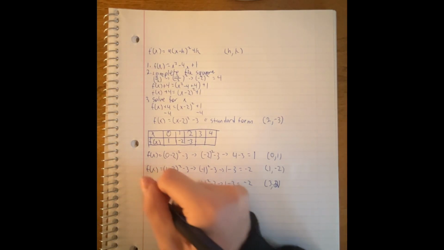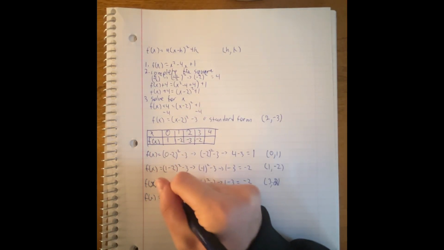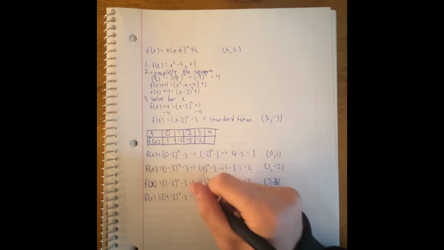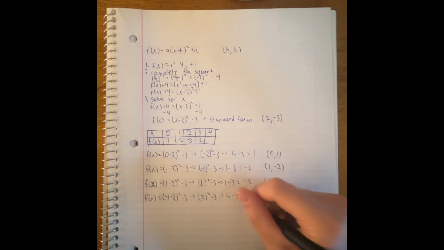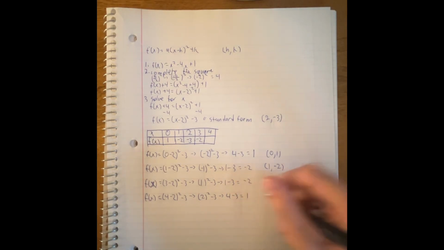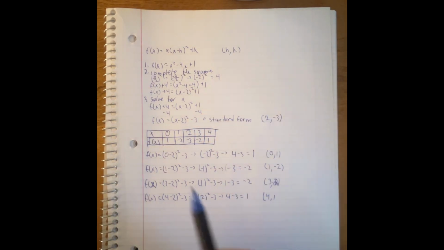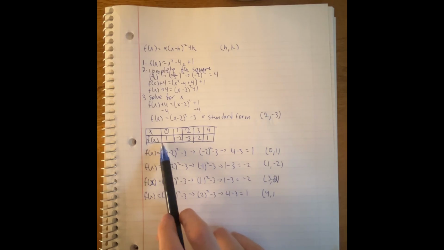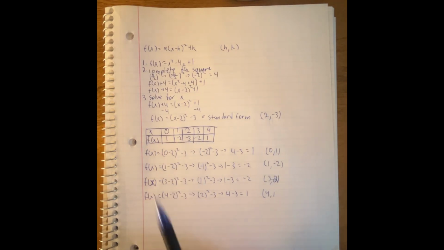Then f of x equals (4 minus 2) squared minus 3, which turns into 2 squared minus 3, which is 4 minus 3, which is equal to 1. Again, you can see the reflection happening. So let's graph this. Our x's range from 0 to 4, and our f of x would be anywhere from -3 to 1.